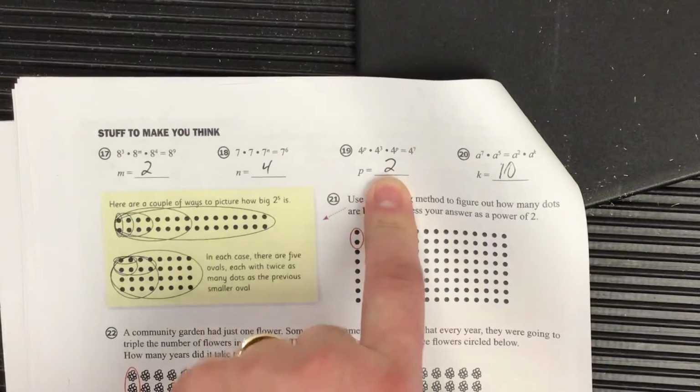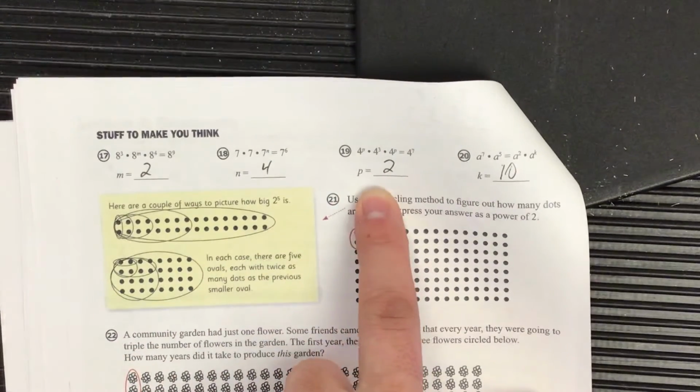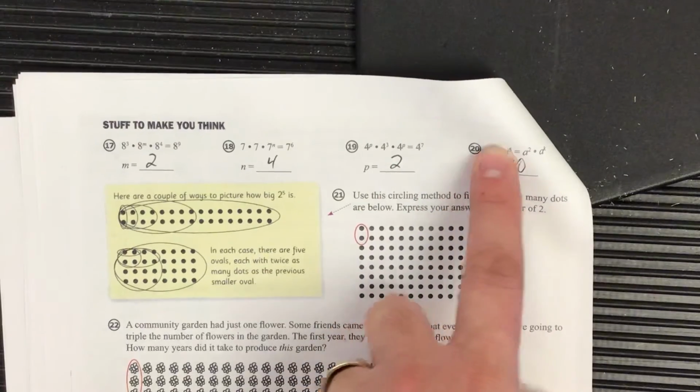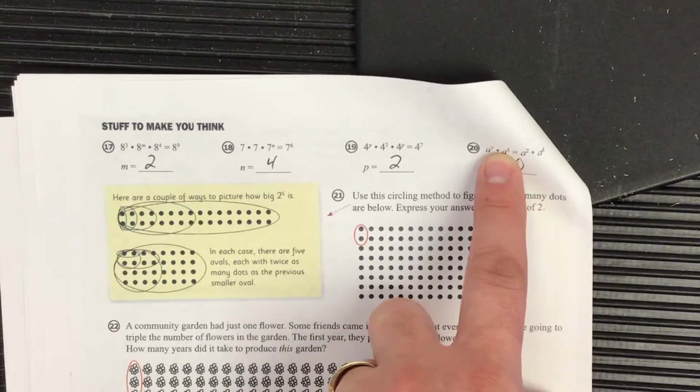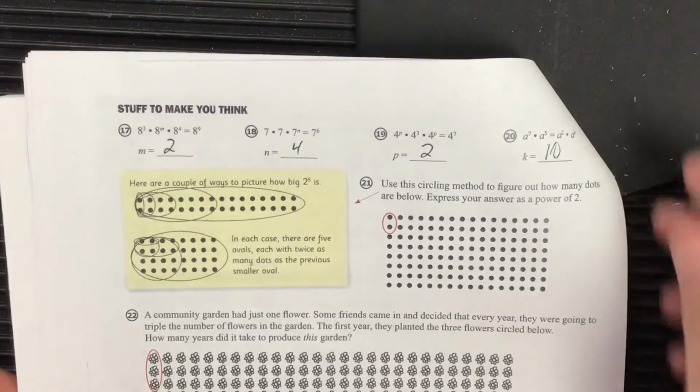Well, I was just looking for the 2. But 4 to the 2 would be fine. It's just asking for P, though. And then this one should equal 12. 2 plus what is 12? And that's, of course, no one told me there was an equal sign. We got it wrong. All right.